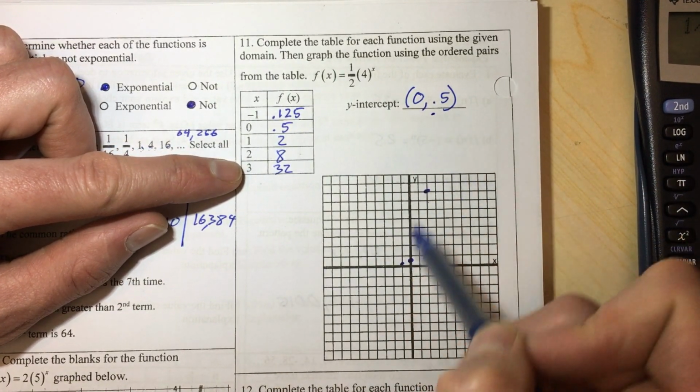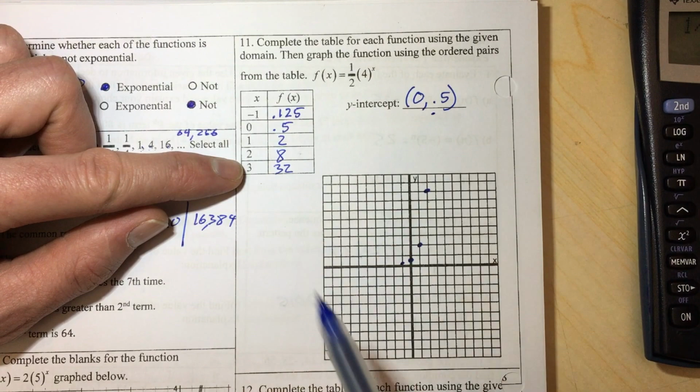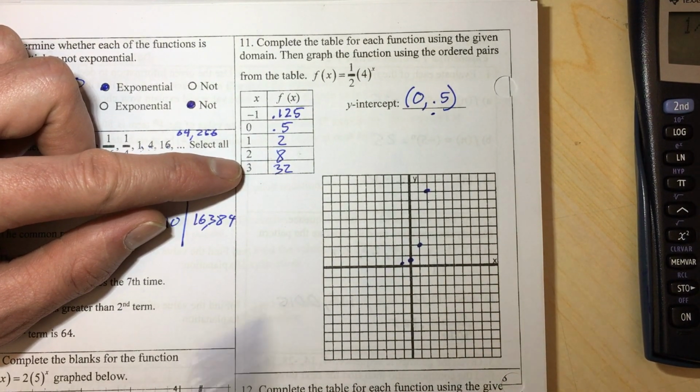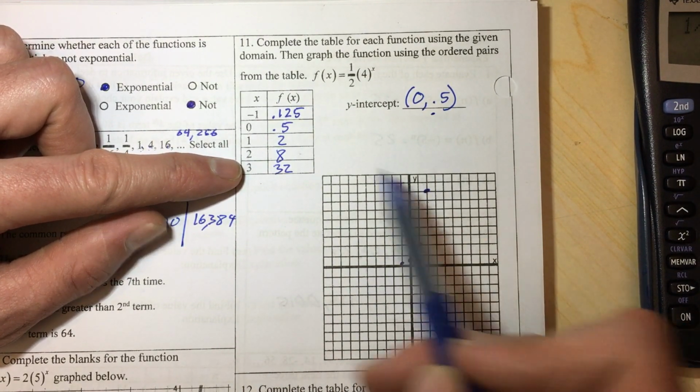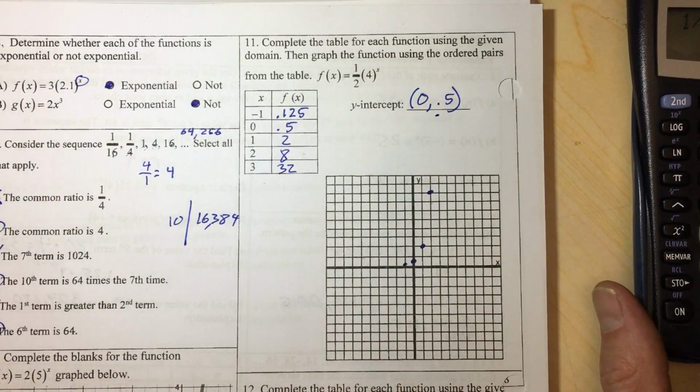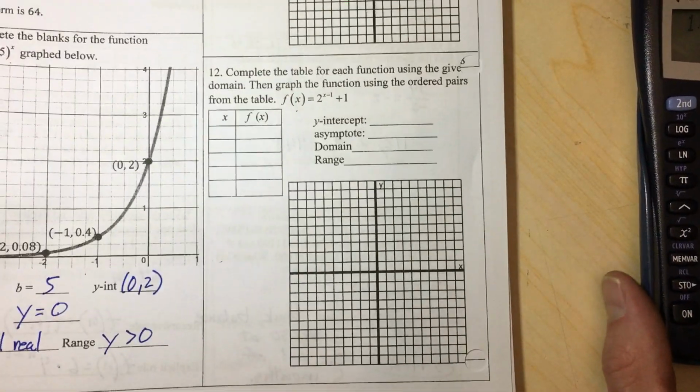You do not connect these. I gave you the x values, so it's discrete. Discrete meaning it's not connected. It is only these points. I give you the x values. That one's done. Okay, last but not least.